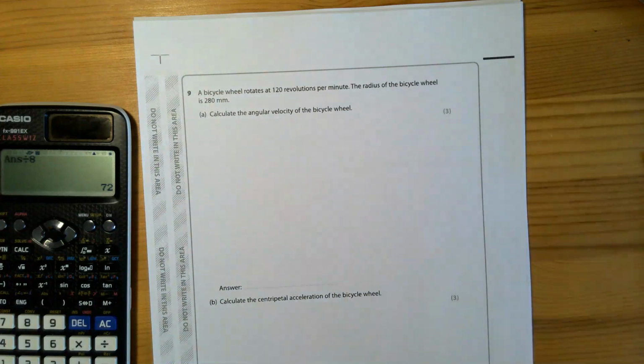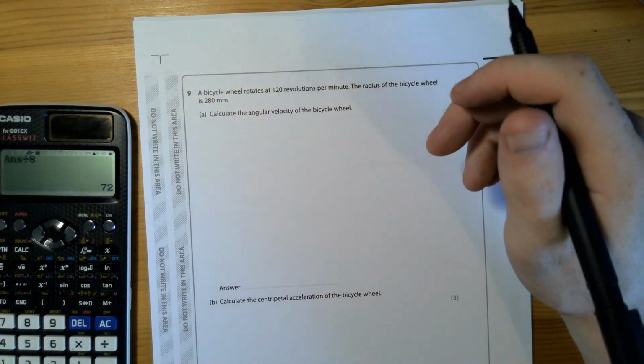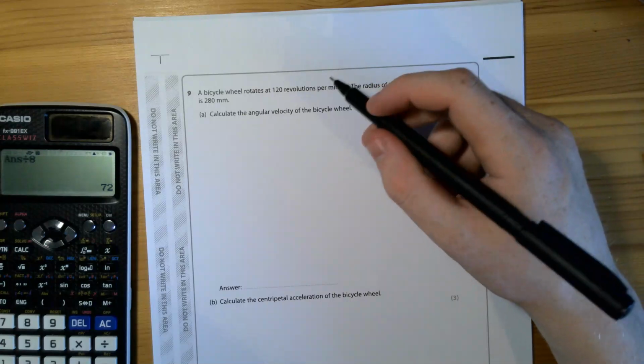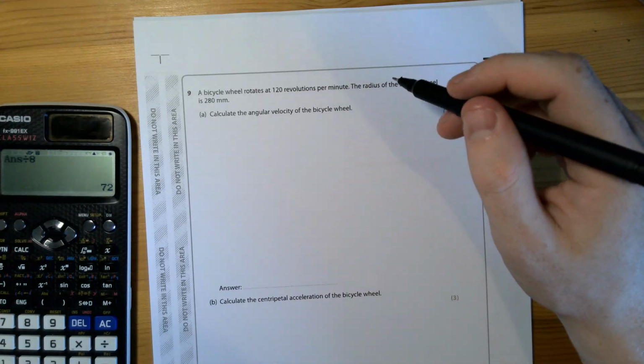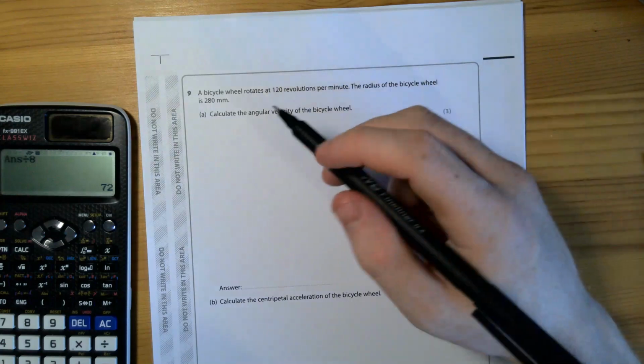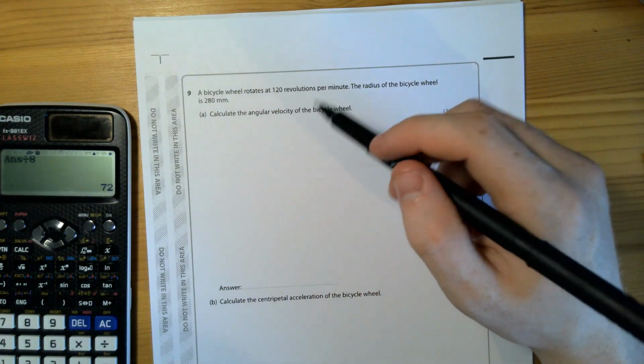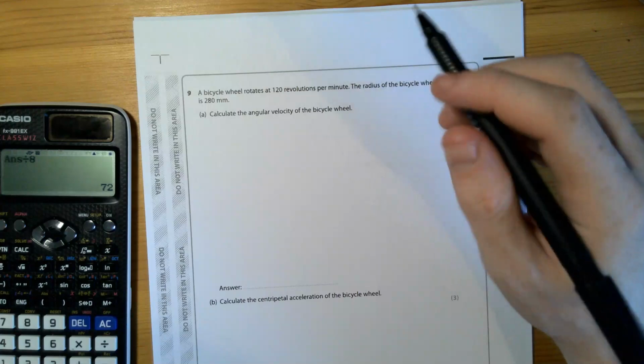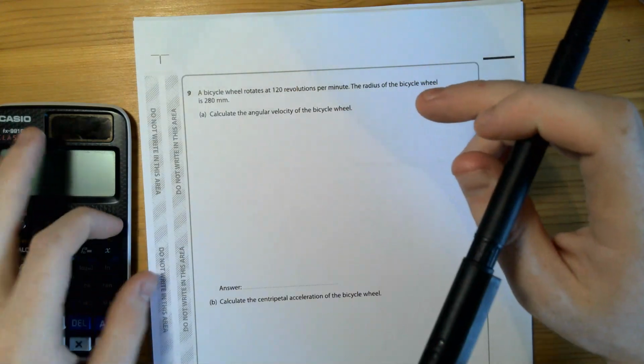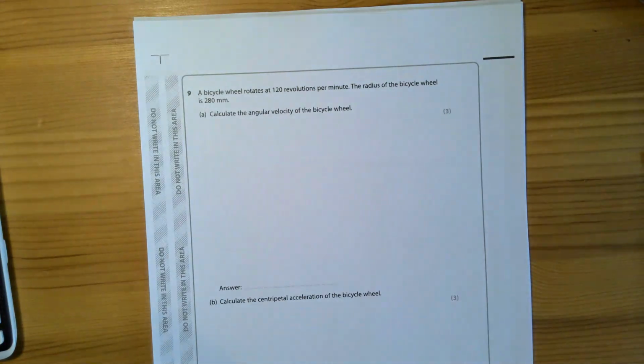for that question. Right, question 9. A bicycle wheel rotates at 120 revolutions per minute. The radius of the bicycle wheel is 280 millimeters. Calculate the angular velocity of the bicycle wheel. So if you're like me and your angular parameters section of this exam is a bit rusty, I recommend you just grab your formula booklet now.